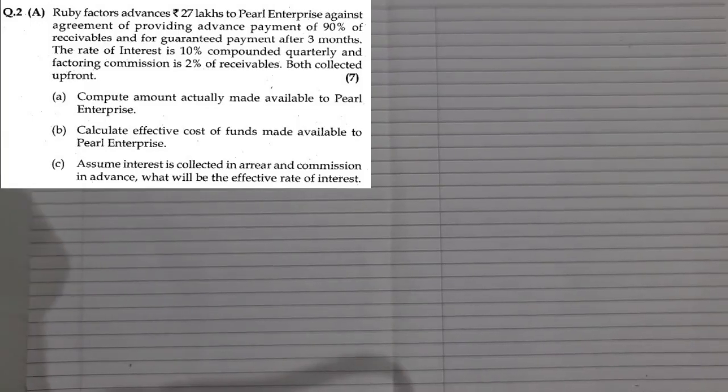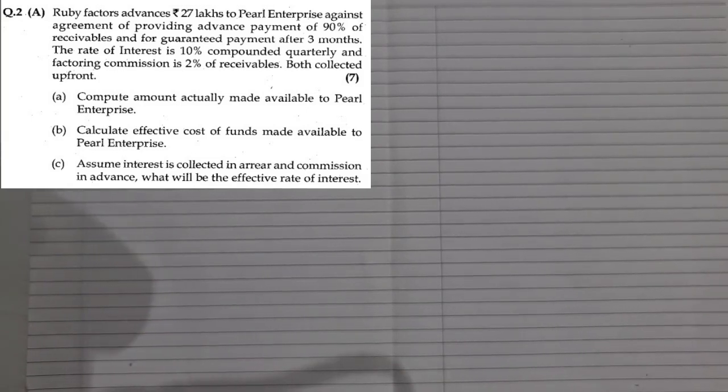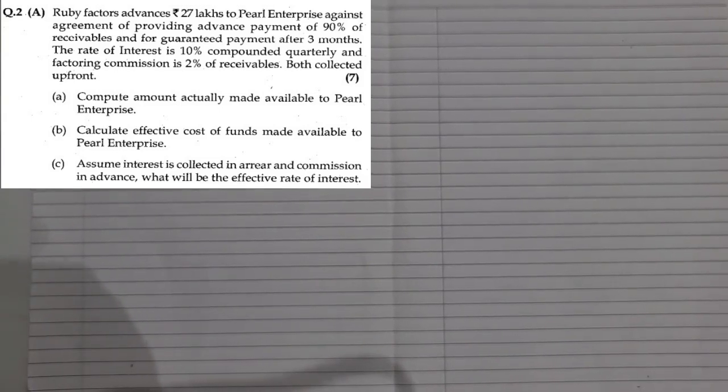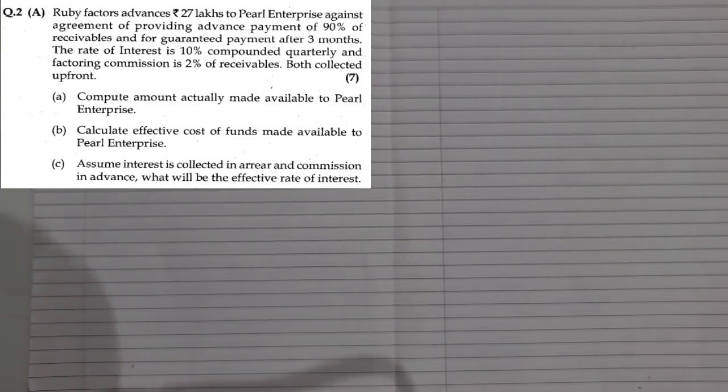In the question it is given that Ruby Factor advances 27 lakhs to Pearl Enterprise against the agreement of providing an advance payment of 90% of receivable and for guaranteed payment after 3 months. The rate of interest is 10% compounded quarterly, and factoring commission is 2% of receivables, both collected upfront. You need to compute the amount actually made available to Pearl, and calculate the effective cost of funds made available to Pearl. Assume the interest is collected in arrears and commission is in advance. What will be the effective rate of interest?